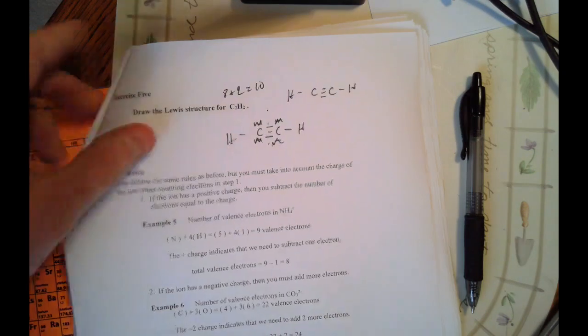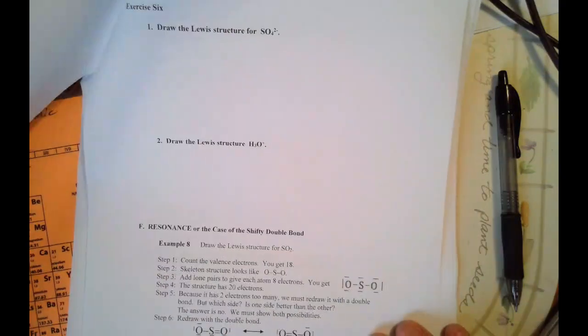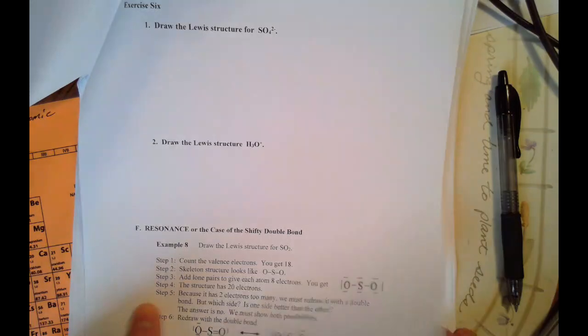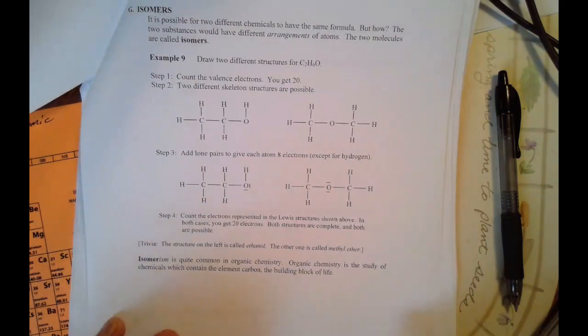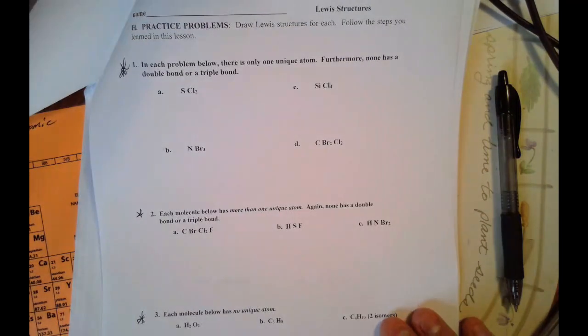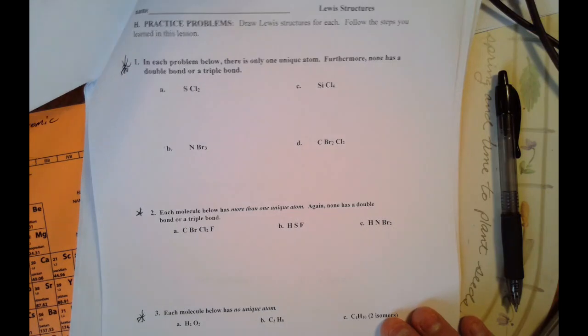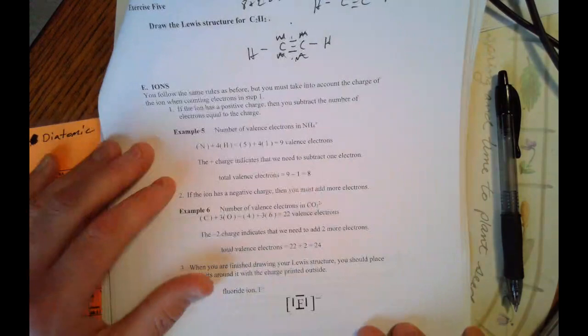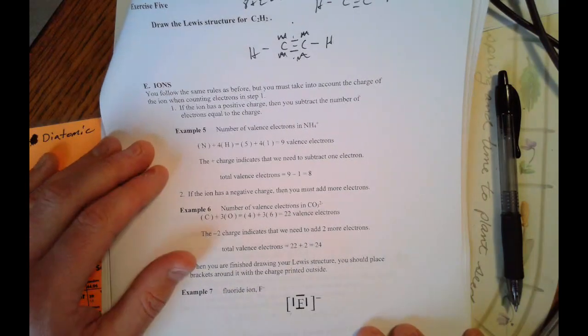Alright, let's take a look. Today we want to cover ions. We're kind of sneaking this one in because it deals with resonance as well. And then isomers. Wow, we're finishing up quite quickly here. Alright, cool. So ions, we know that ions have either lost or gained electrons.